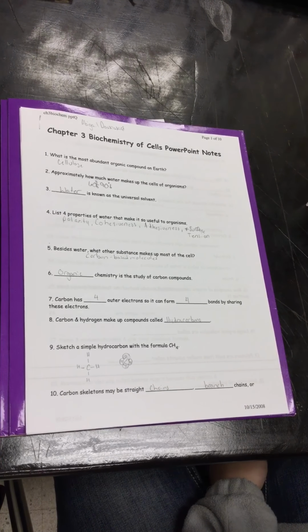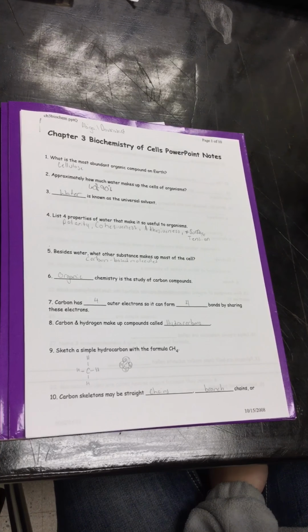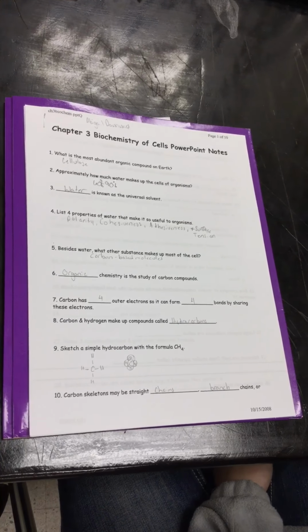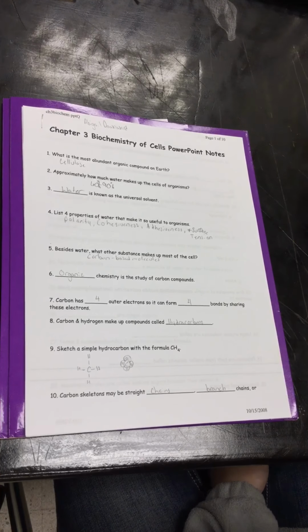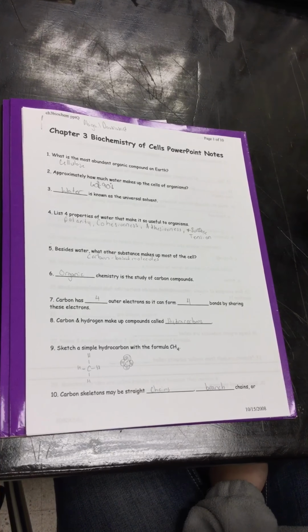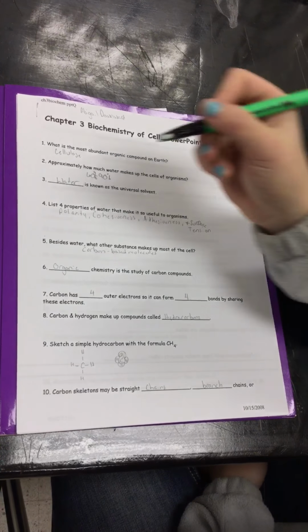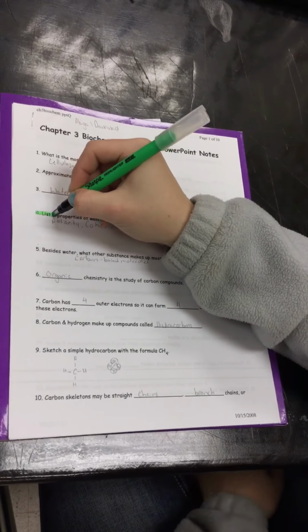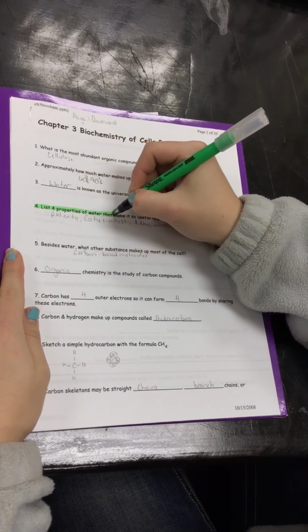So to start with, properties of water come up. So where we have properties of water on your biochemistry of cells, number 4, you should be familiar with the properties of water.